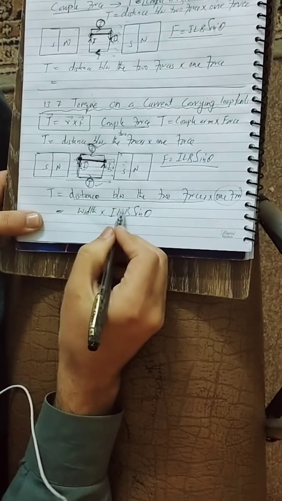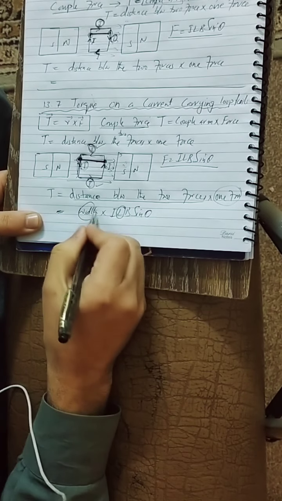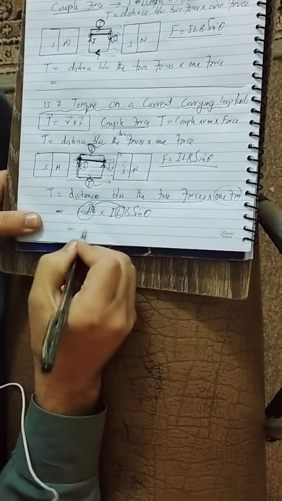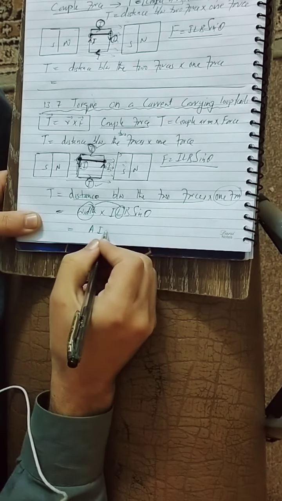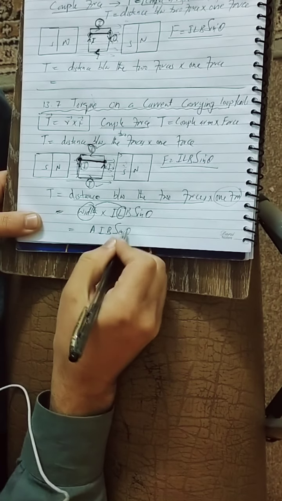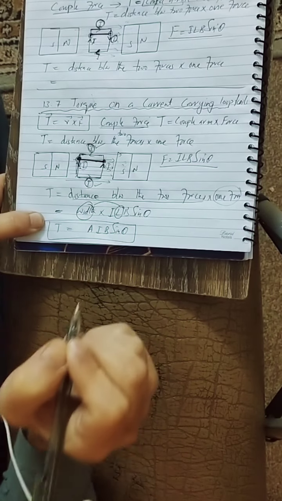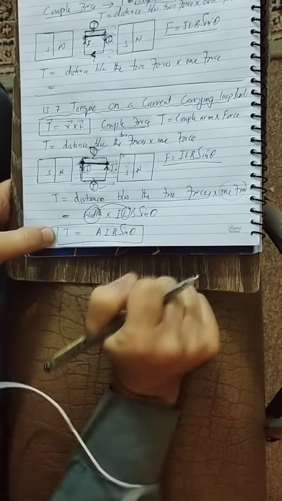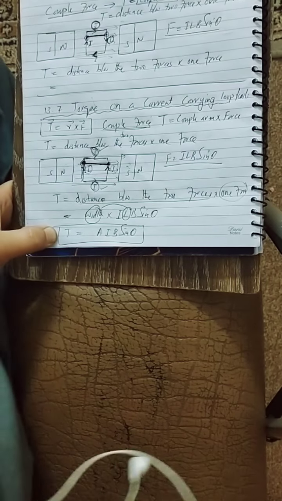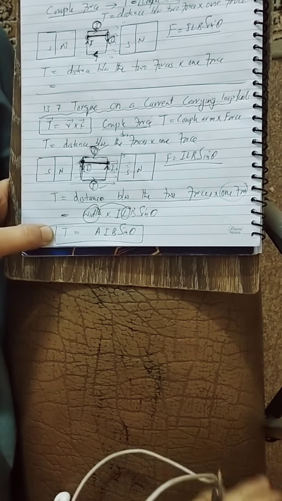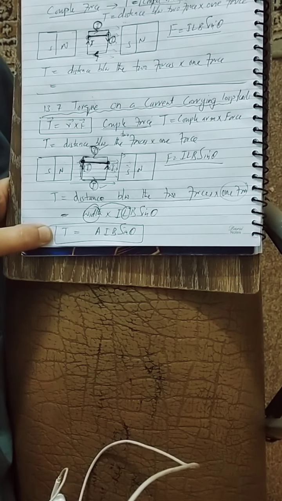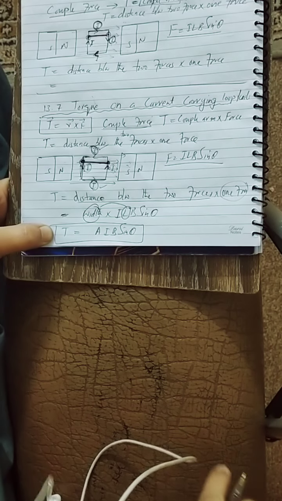Now look, length and width are multiplying each other. Length multiplied by width is called area. So this is the torque acting on the rectangular coil. This torque is produced by the couple force. Which couple force? The magnetic force, which is behaving as a couple force. So the magnetic force is producing the torque here.